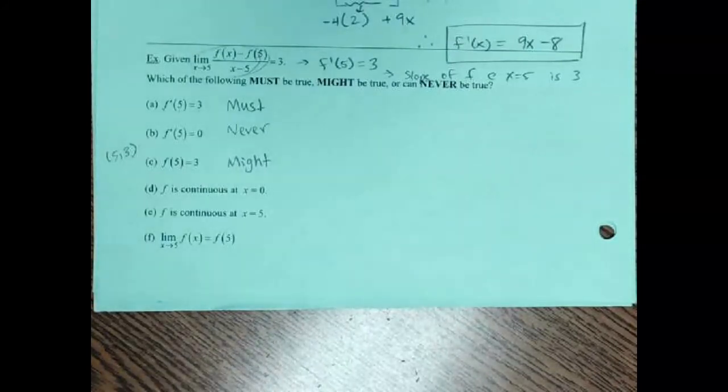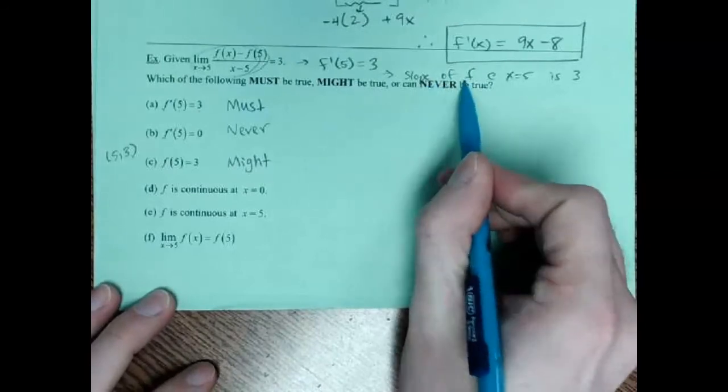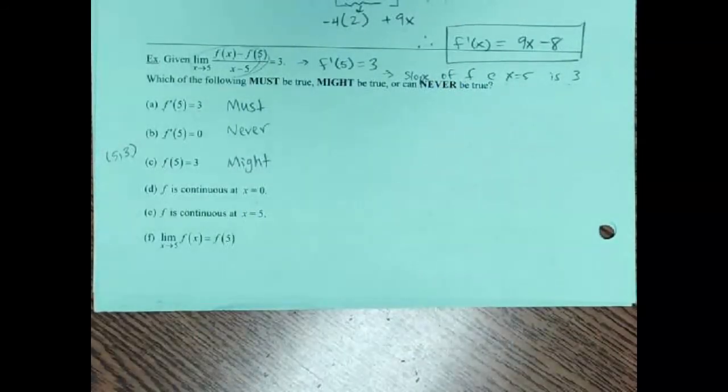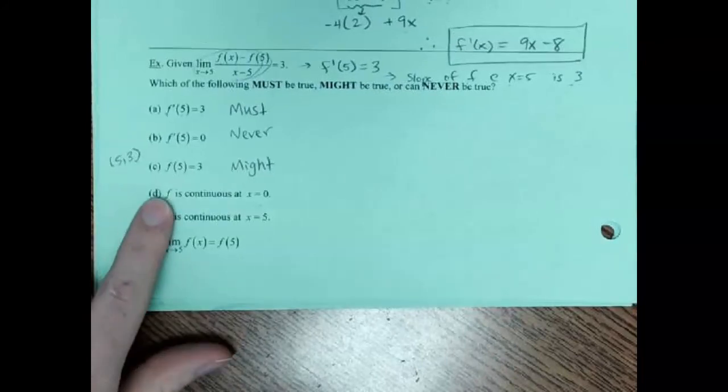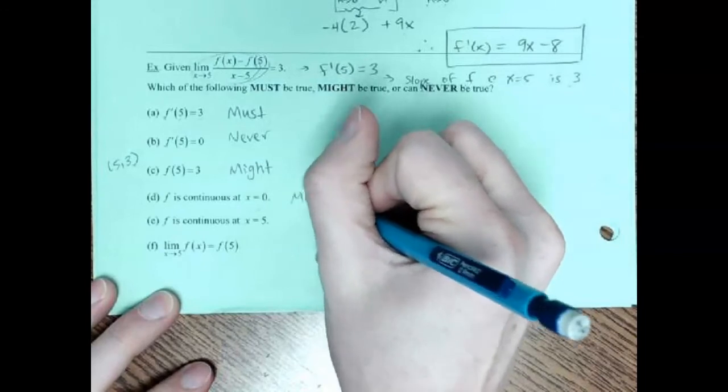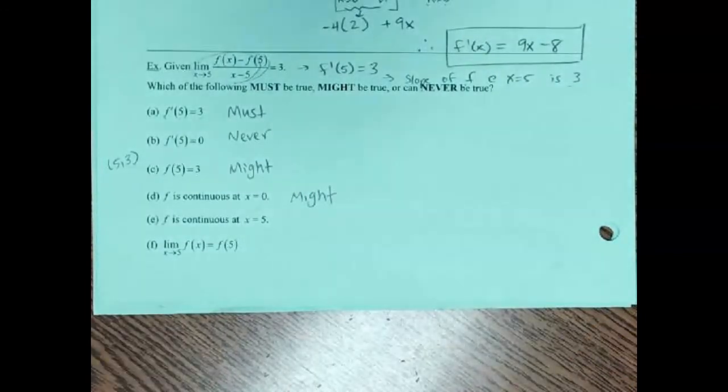All right, part D. f is continuous at 0. I don't know anything about x equals 0. All I know is the slope of f at 5 is 3. Could it be continuous at 0? Sure. Could it have a point discontinuity at 0? Sure. Could it have an asymptote at 0? Sure. I literally don't know anything. I'm like Jon Snow in Game of Thrones. I know nothing. I don't know what's happening at this function when x is 0. I don't have any information. It might be continuous. It might be discontinuous. All we know is the slope at 5 is 3.